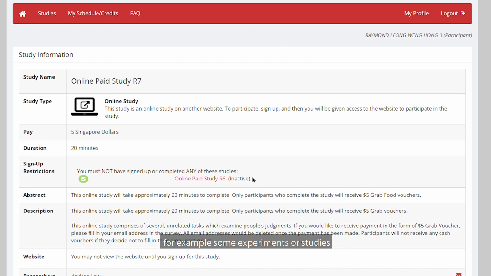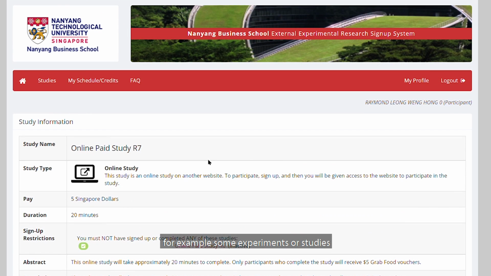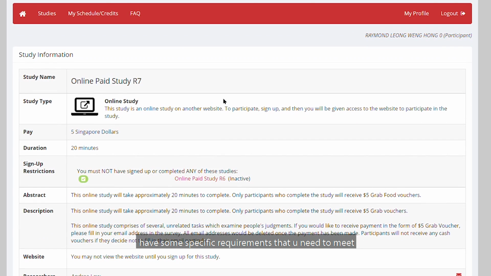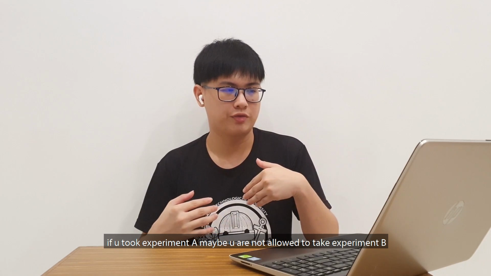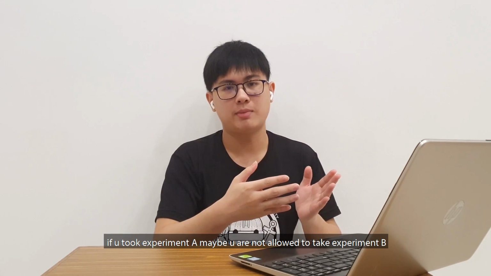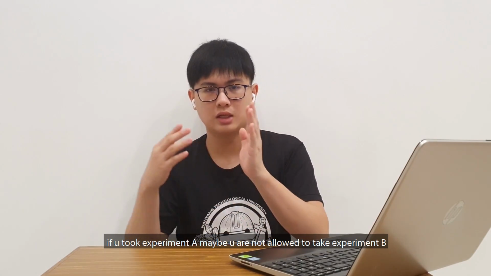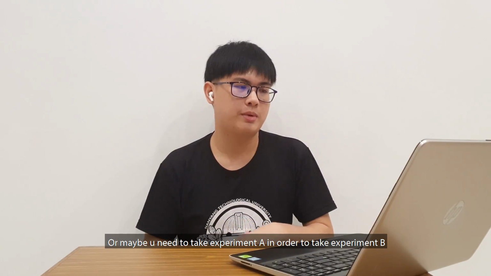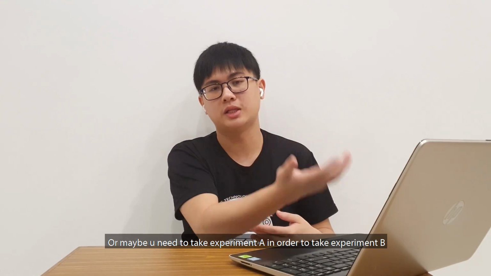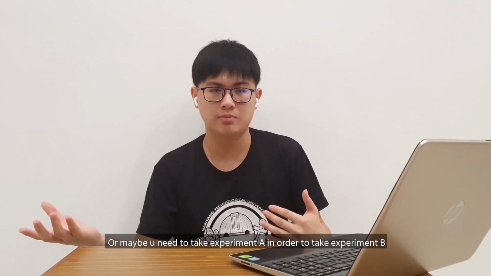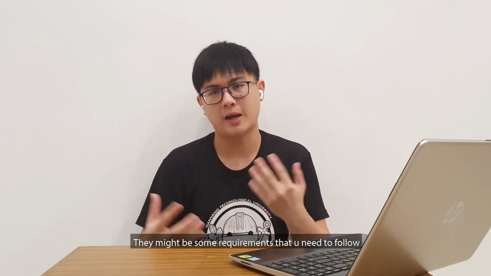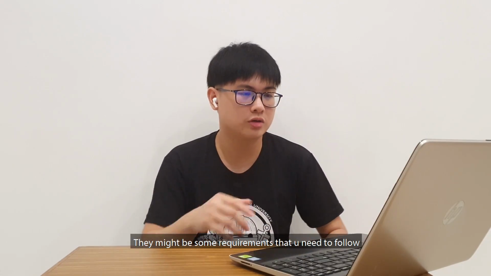For example, some experiments or studies have some specific requirements that you need to meet. If you took experiment A, maybe you are not allowed to take experiment B. Or maybe you need to take experiment A in order to take experiment B. So there might be some requirements that you need to follow.